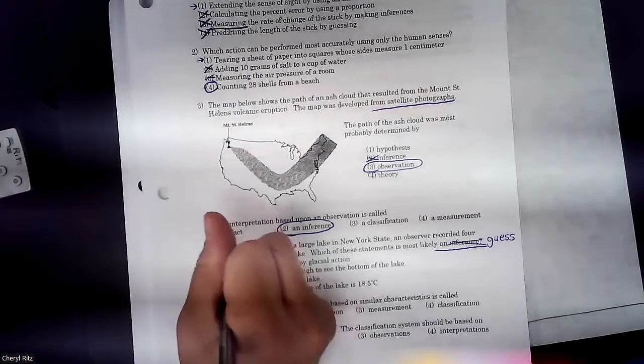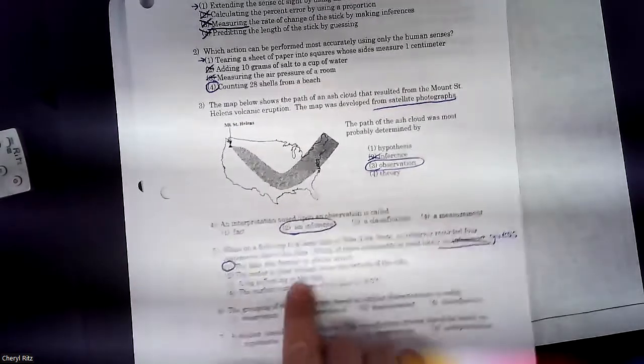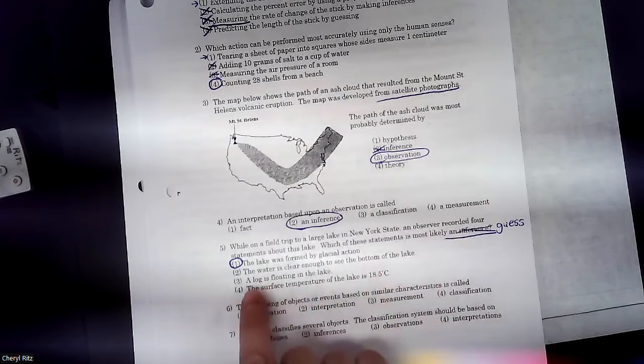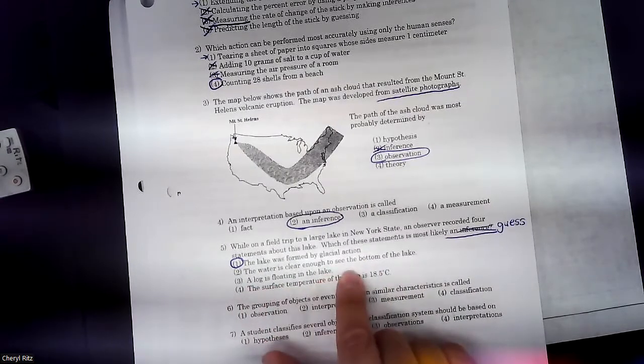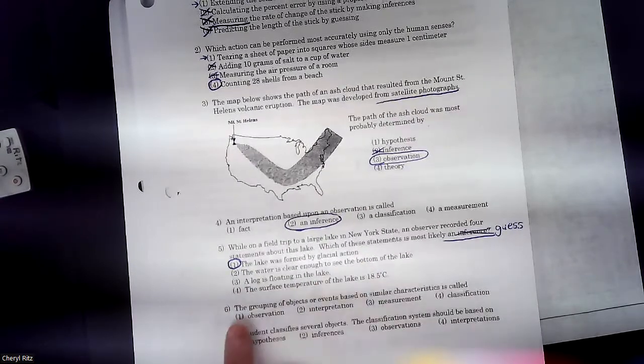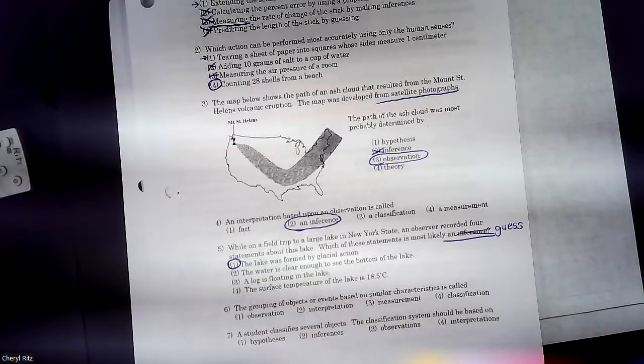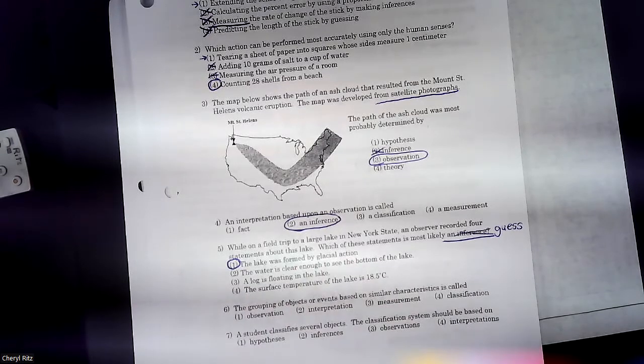How it's formed, the lake, how the lake was formed. The water is clear enough to see the bottom. If you're standing there, you can see that, not guessing. A log is floating on the lake. If you're there, you can see it. The surface temperature of the lake is 18.5. If you're there, you can stick the thermometer in and you can figure it out. So the only guess is how it was formed.